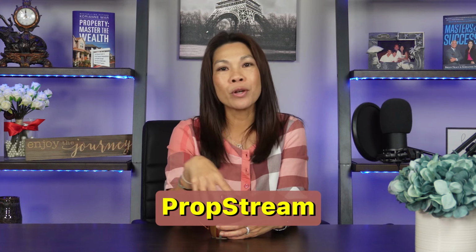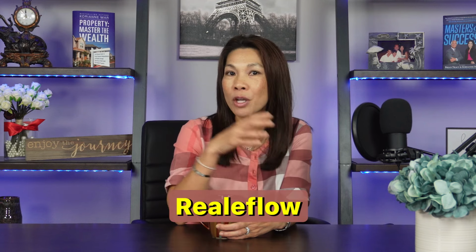PropStream is a powerful real estate data and analytics platform that provides comprehensive property information, market insights, and lead generation tools. Wholesalers can use PropStream to compile detailed property reports, assess market trends, and identify potential cash buyers in their target market. The last one is Real eFlow. It's a real estate investment software that offers tools for wholesaling, rehabbing, and managing rental properties. Wholesalers can use Real eFlow to organize property leads, create professional presentations for cash buyers, and streamline their deal management process.